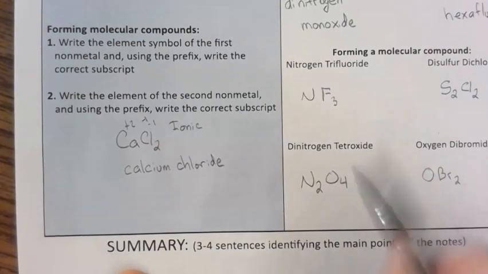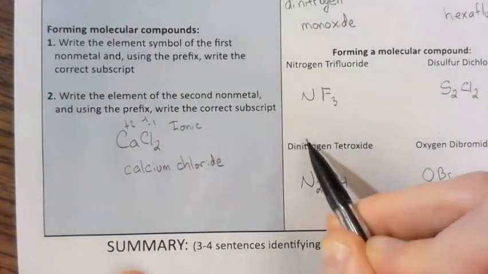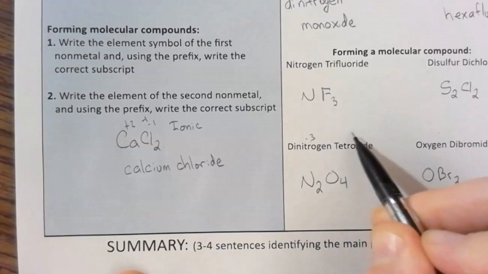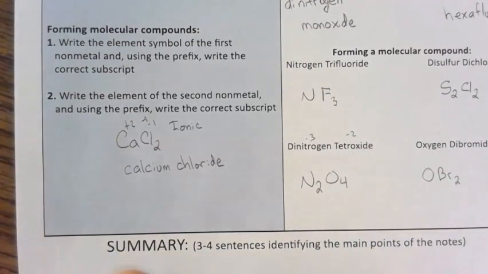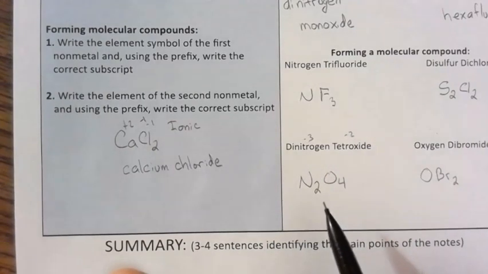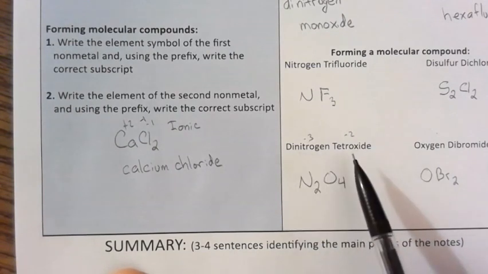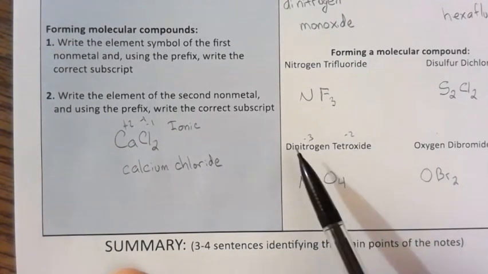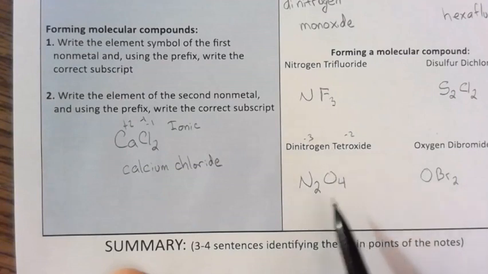Over here, we've got nitrogen, which is a -3, and oxygen, which is a -2. So there's again a different method to the way that this particular compound is going to be bonding together to complete their subshell. So we don't have to look at their charges, and we would use those prefixes to help us navigate what's the specific subscripts to that formula.